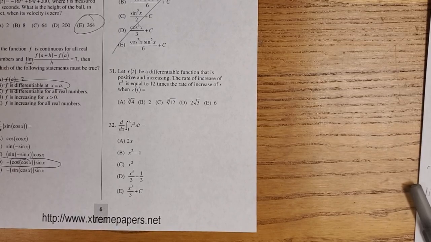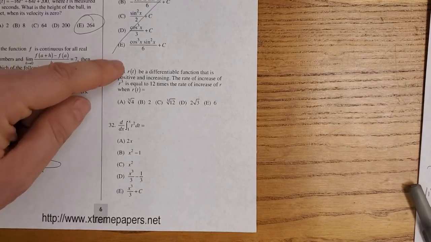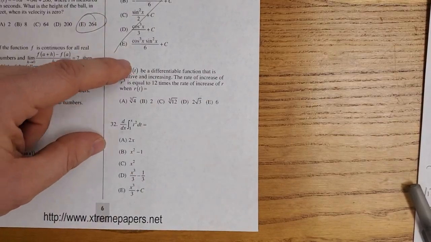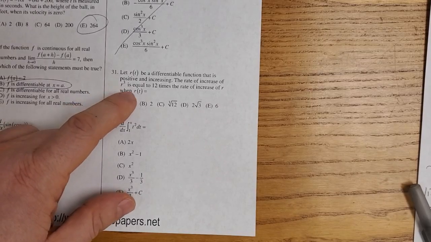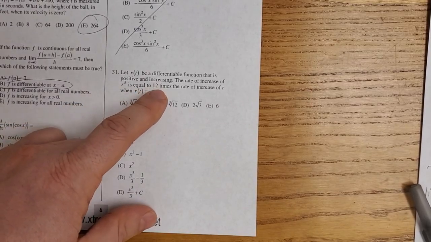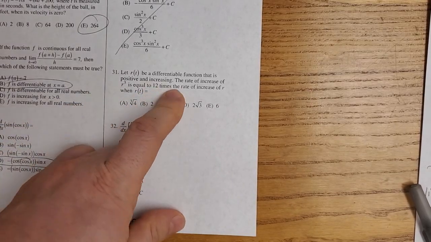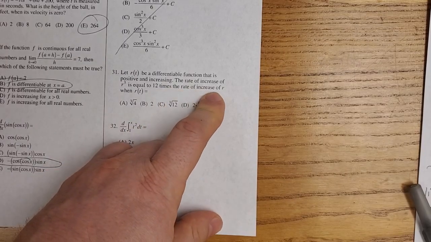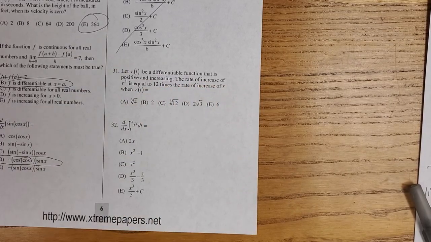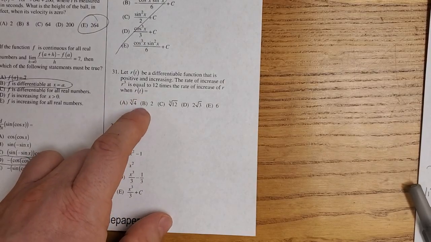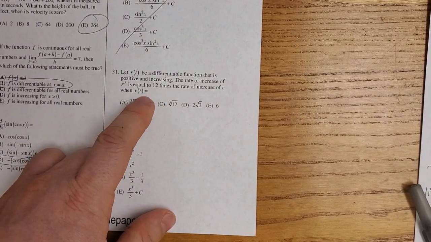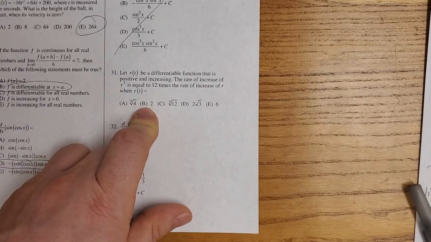The rate of increase of r cubed, so not the original function, but if you cubed the original function, the rate of increase of that is 12 times the rate of increase of the original when r of t is basically saying at what value of y.